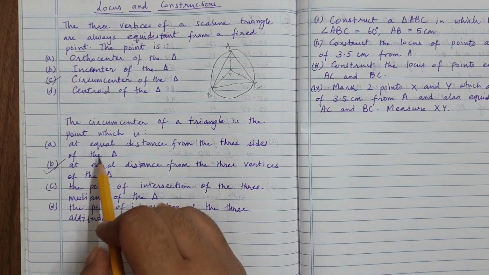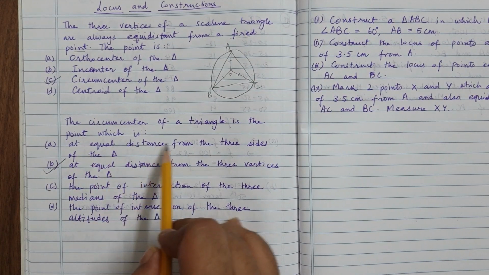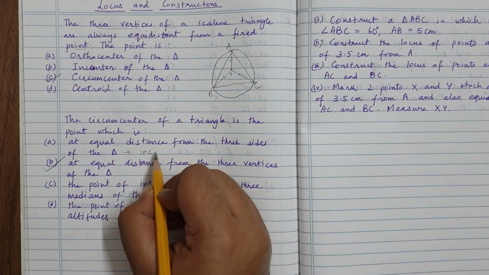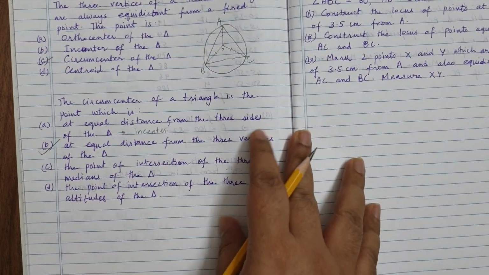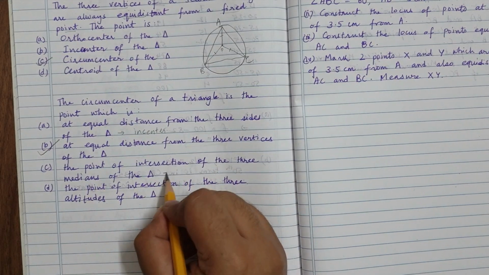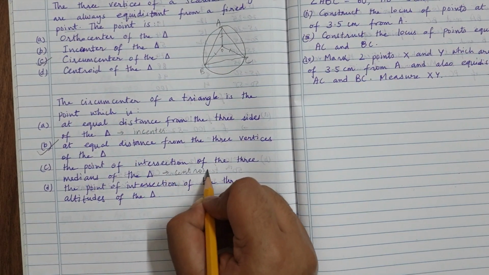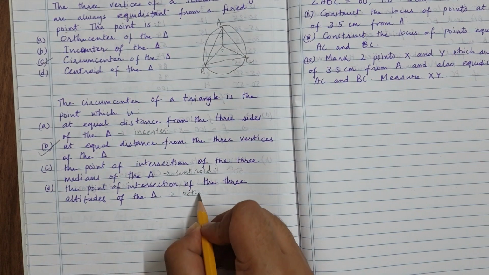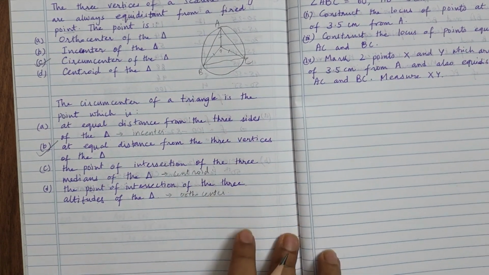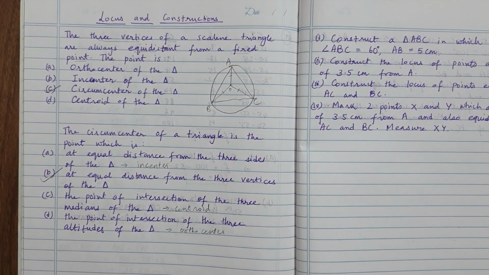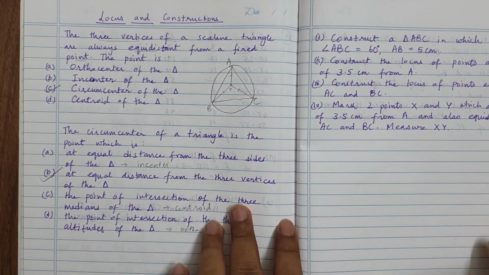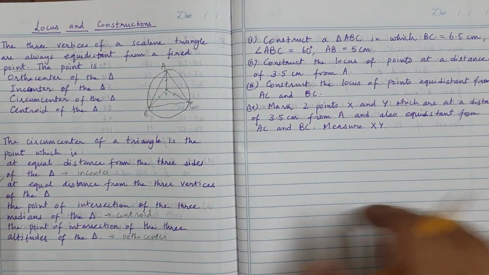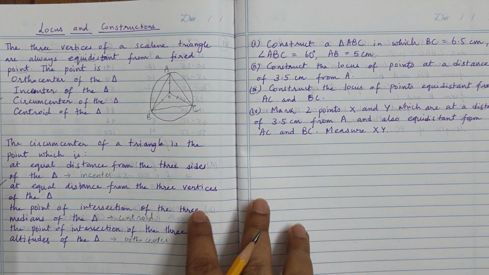Option A, a point which is at equal distance from three sides of the triangle, that is actually the incenter. And point of intersection of three medians is known as centroid. Point of intersection of three altitudes is known as orthocenter. So you need to know about the four centers of a triangle. That is very important.